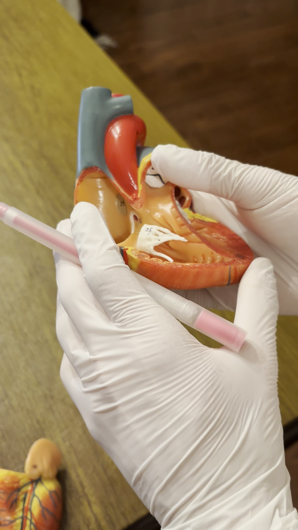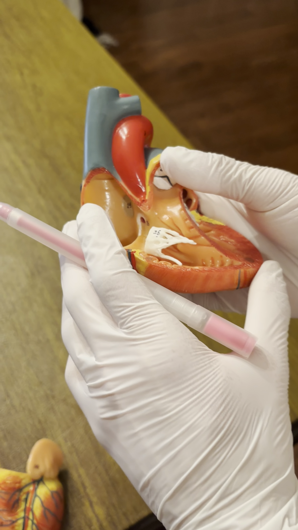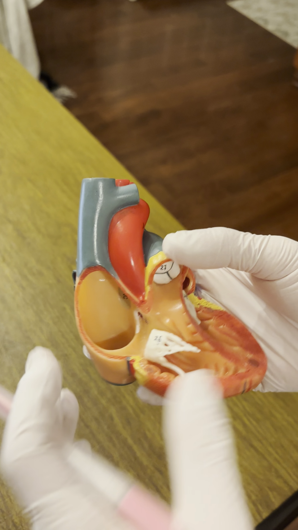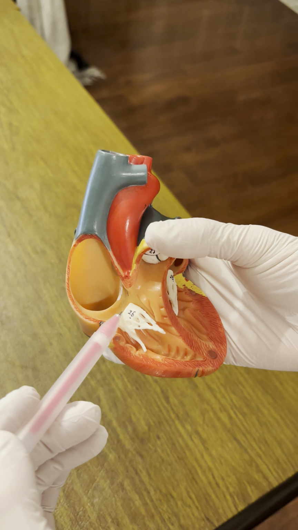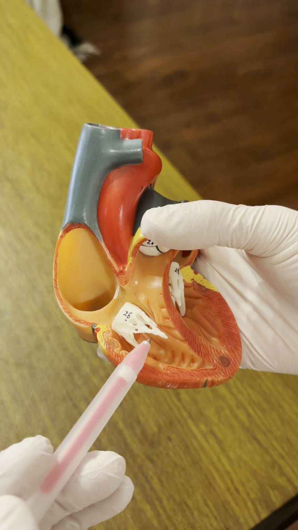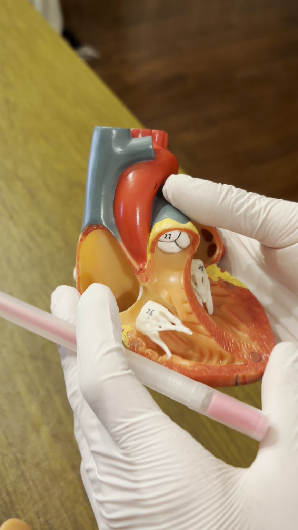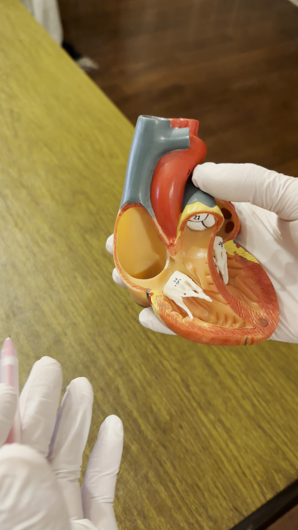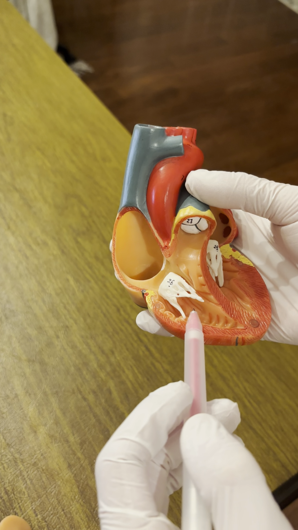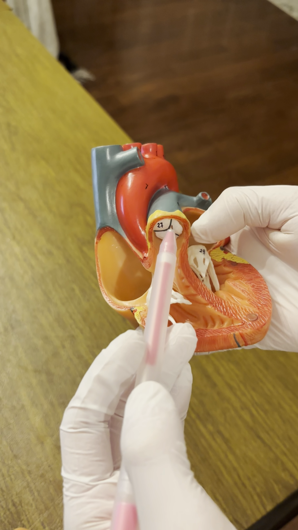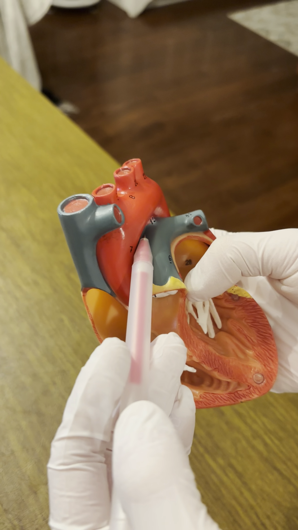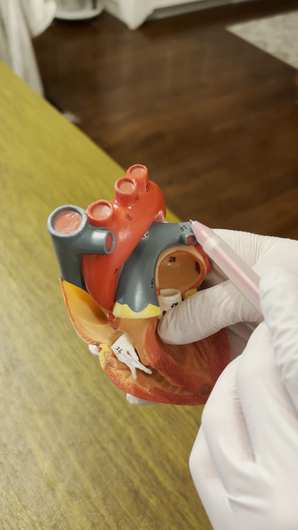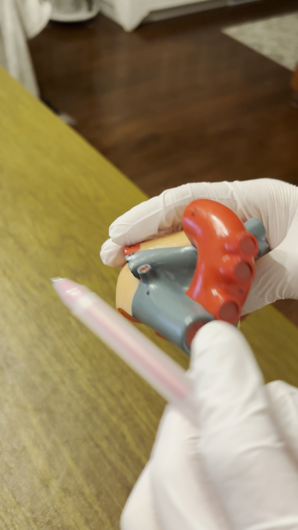So deoxygenated blood is going to enter through the inferior vena cava and the superior vena cava into the right atrium. From the right atrium, deoxygenated blood is going to go through the tricuspid AV valve into the right ventricle. From the right ventricle, during ventricular systole, so when the ventricles contract, that blood is going to be ejected through the pulmonary semilunar valve right here into the pulmonary trunk and then into the two pulmonary arteries, here and here.